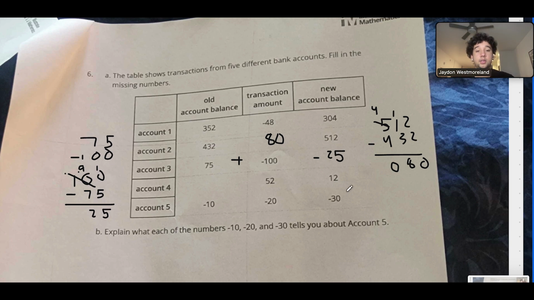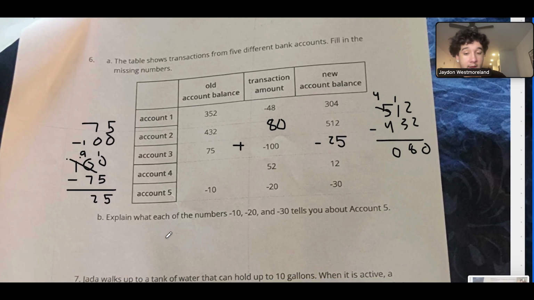Okay. So, old account balance, transaction amount of 52. New account balance is 12. So, again, old account plus transaction amount equals new balance. So, some value, let's just say x plus 52, equaled 12. Well, inverse operations here.